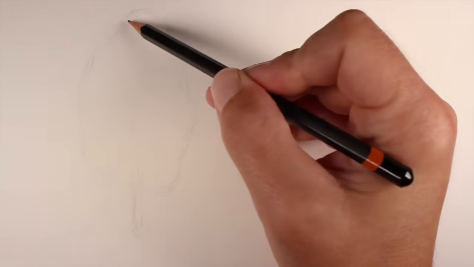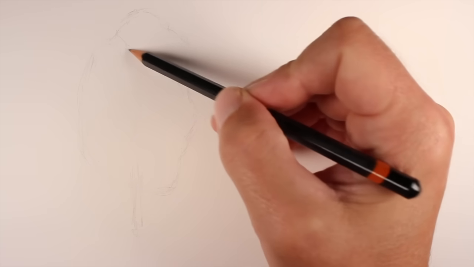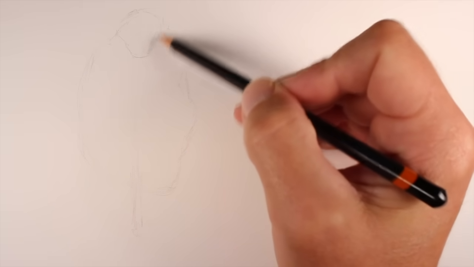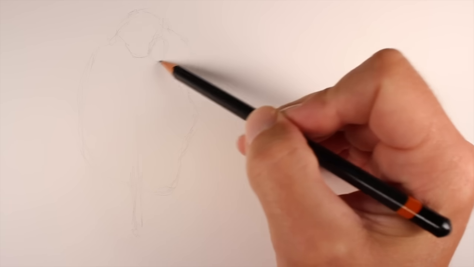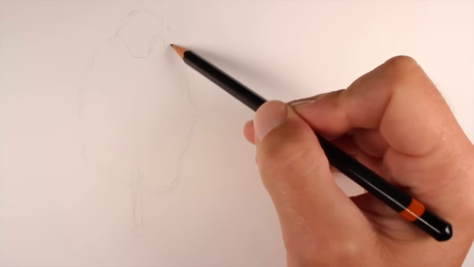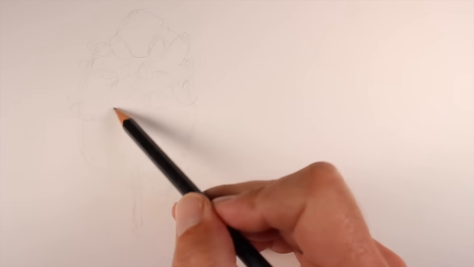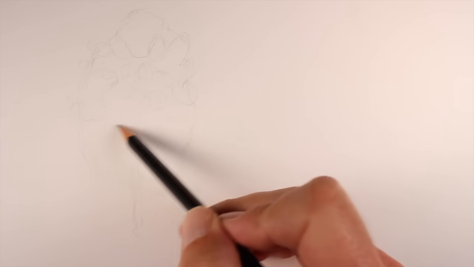Then within this overall shape, I'm going to break the tree down into simpler shapes. Now in this case, I'm looking at individual clumps of leaves or collections of leaves that happen around the tree. This is what's going to create the individual shapes that I'm drawing at this point. Now, these shapes are just loose shapes drawn with the pencil.